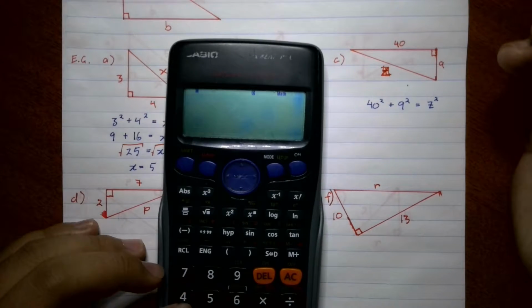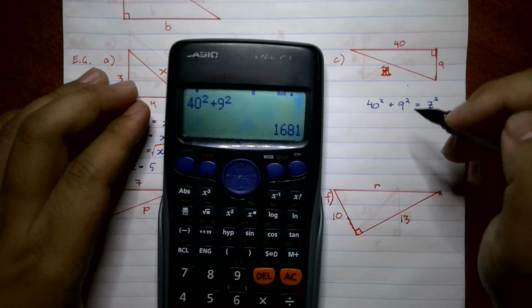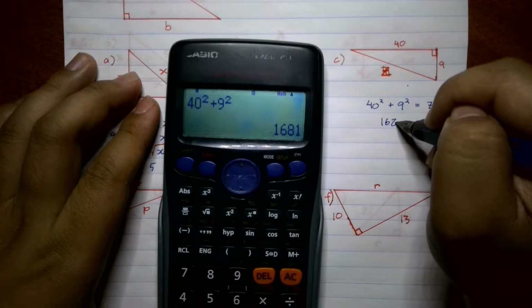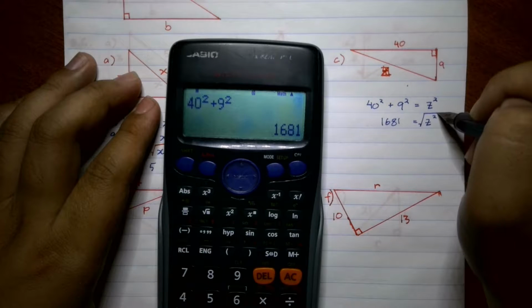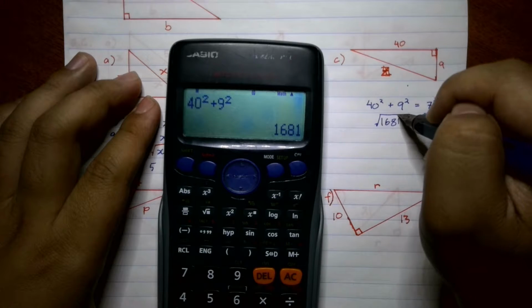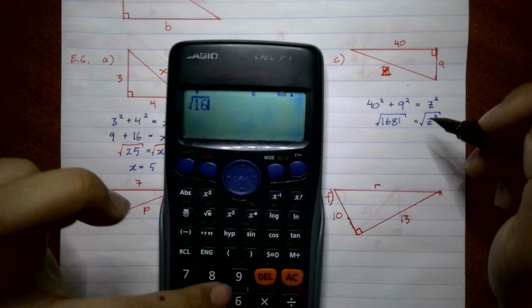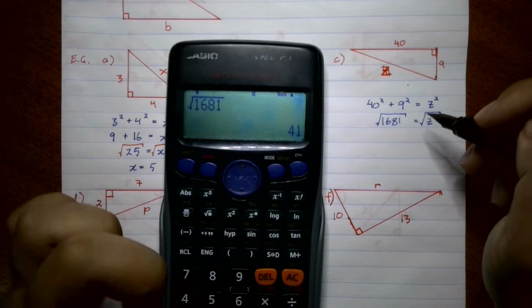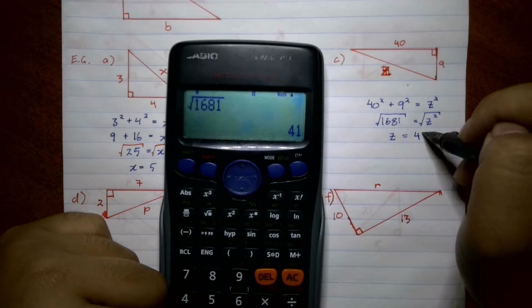Now just a matter of the calculator. 40 squared plus 9 squared is 1681 equals z squared. We're going to take the square root of these values. So the square root of 1681, so z is equal to 41.